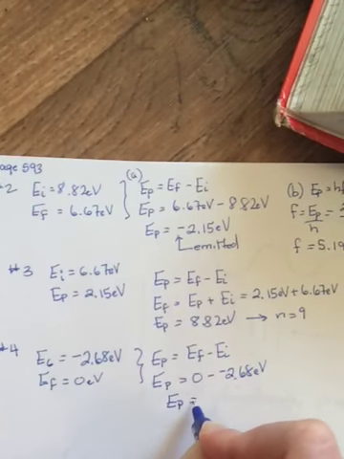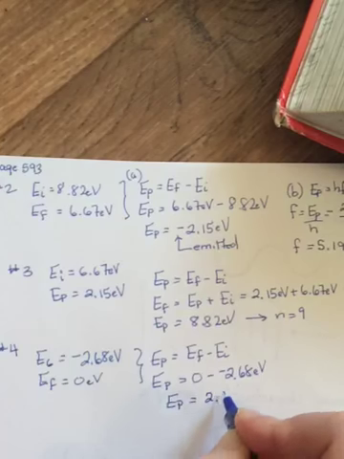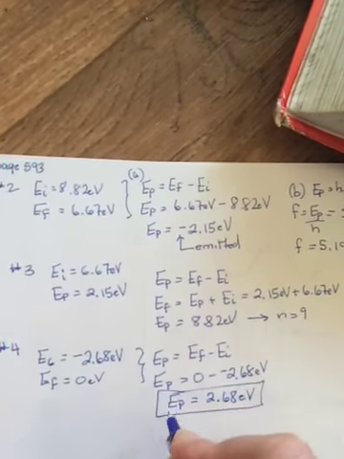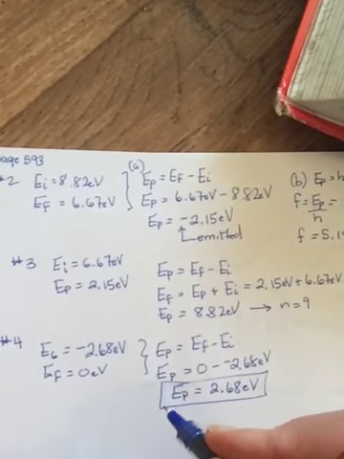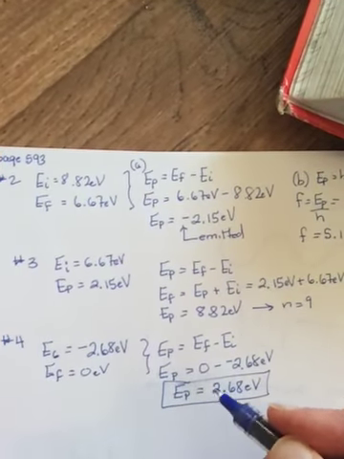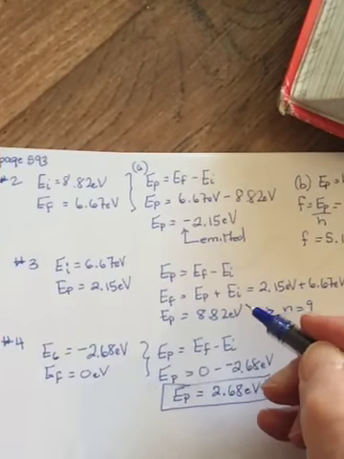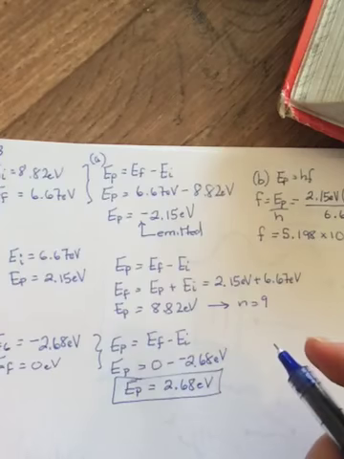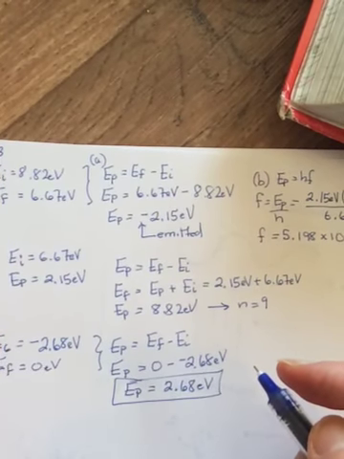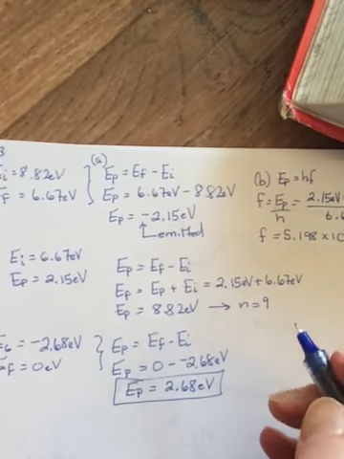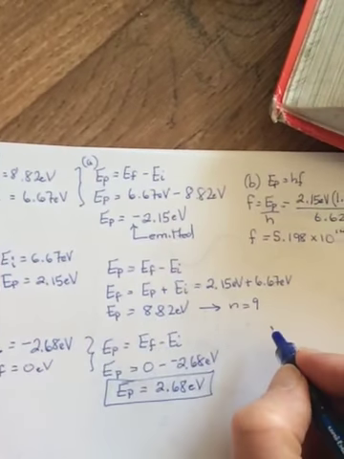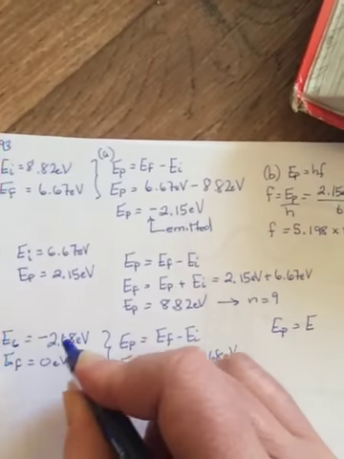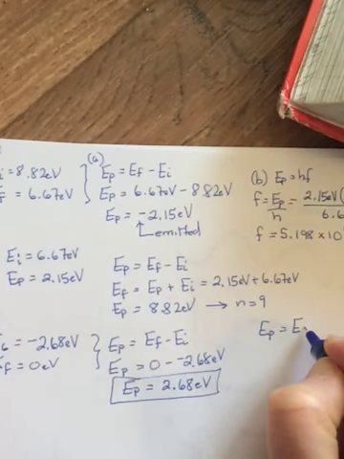So the energy of the photon that would be needed to ionize it is 2.68 electron volts. It's one of the reasons why I like the negative side, because whatever the energy of a particular level is, that's how much you need to ionize it. Just to take it up to 0, just drop the negative. There's a part B, how much energy would be released if the electron dropped down to the E2. So now you're doing EP equals E started at 6 and it's going to 2.